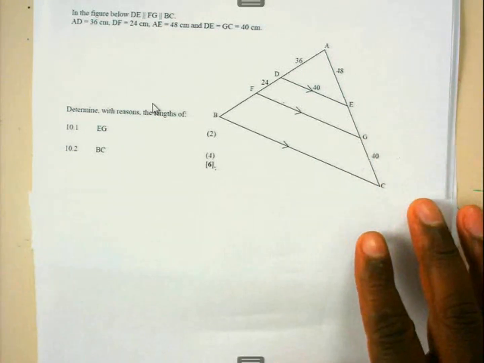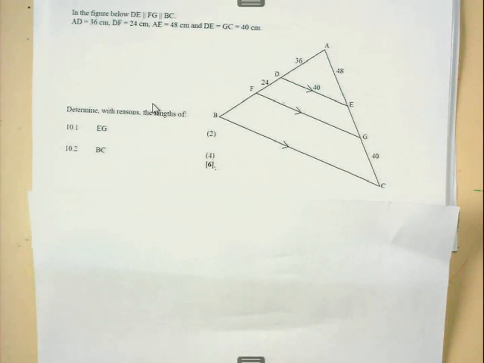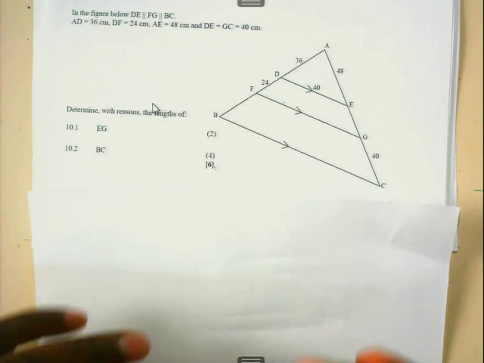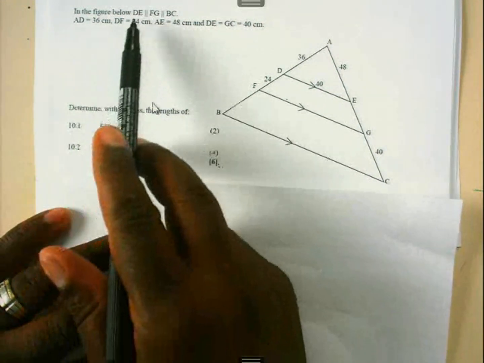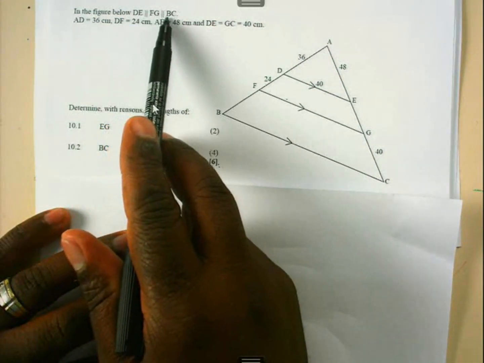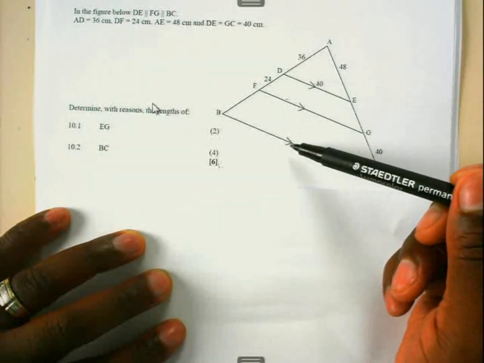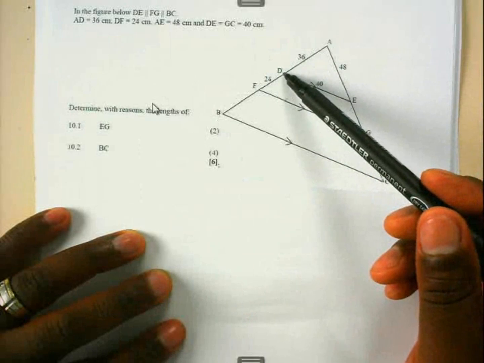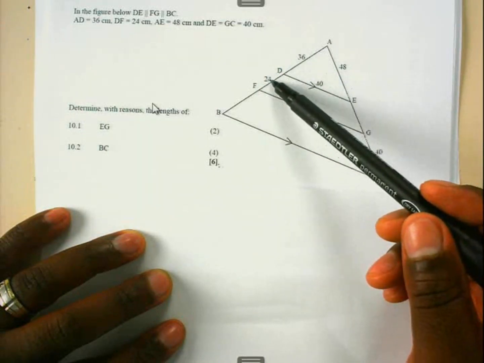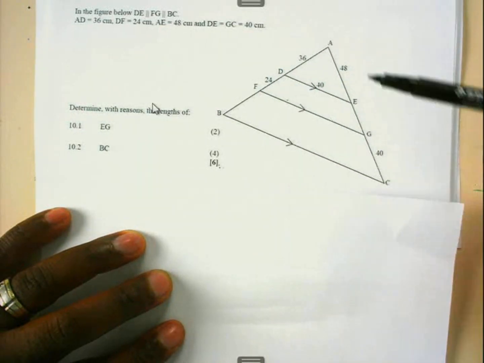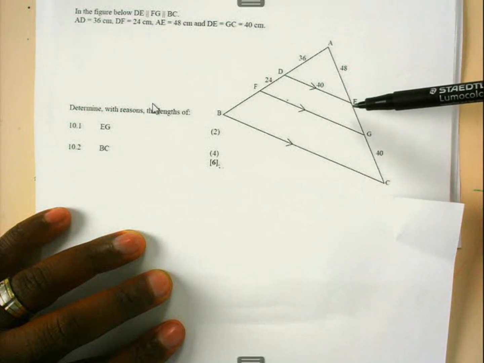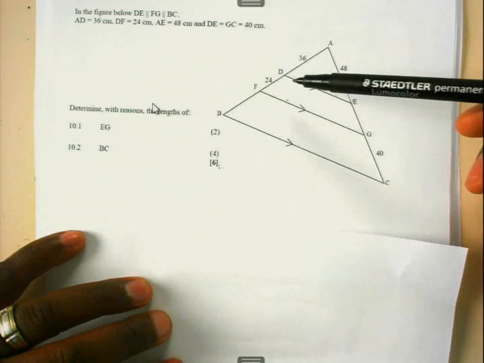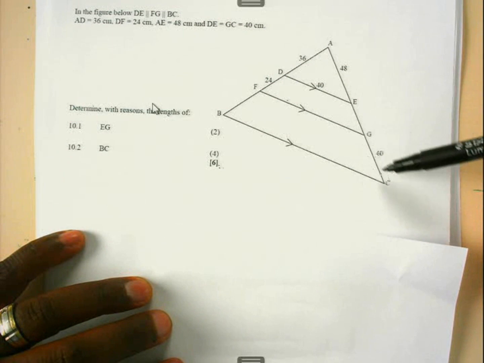Now this is the second one on grade 12. The theorem, the proportionality theorem. Let's check. In the figure below, DE is parallel to FG, which is parallel to BC. All the information is clearly indicated on the diagram. AD is 36, DF is 24, AE is 48, and DE is 40 and GC is 40.